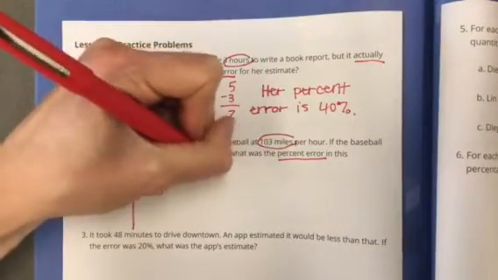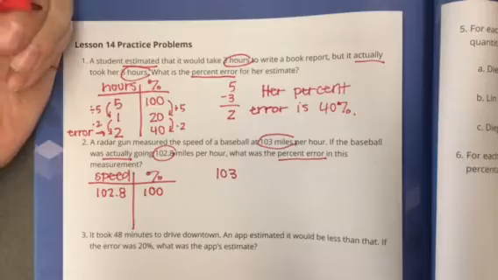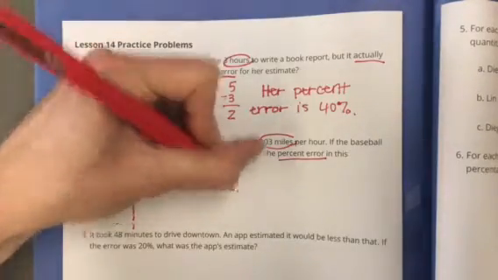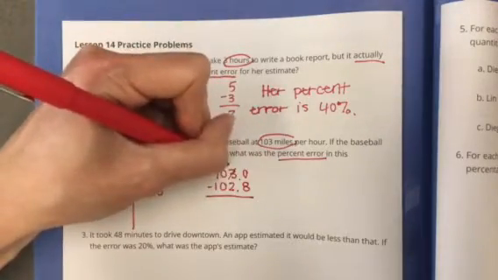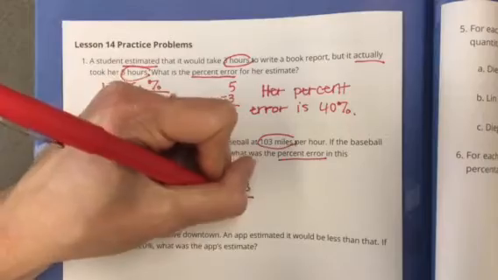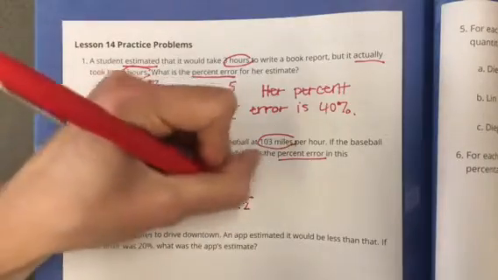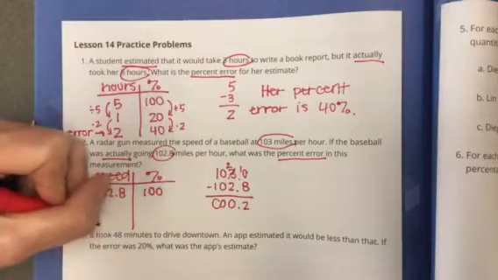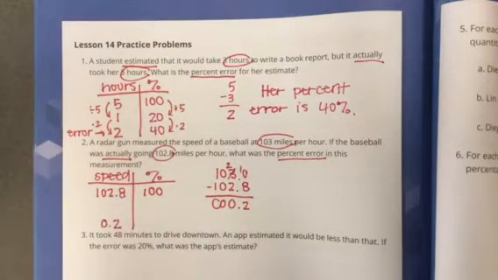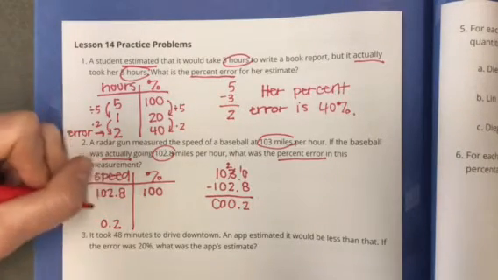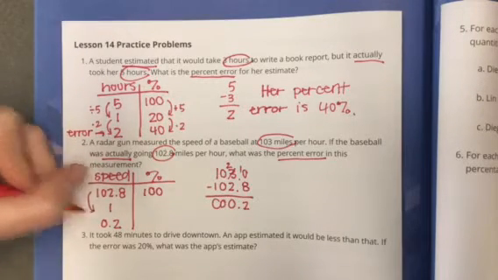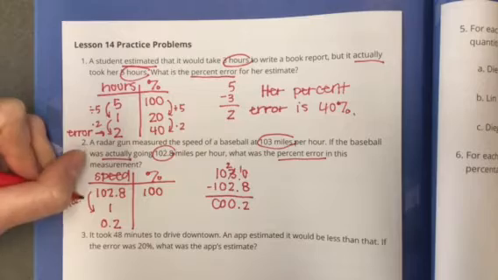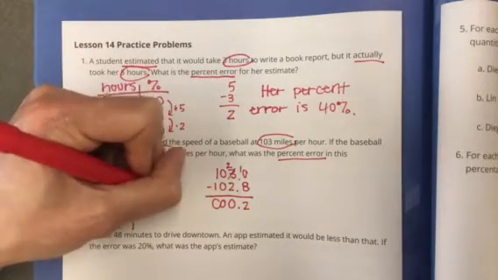Well, it measured the ball going at 103 miles per hour, but the ball only actually went 102.8, so you can do that math. Well, 103 minus 102.8 leaves us just with 2 tenths. So it was only 2 tenths of a mile per hour off. So we're eventually going to have to get to that error of 2 tenths. Well, I again don't know how to make this jump right away, so we always know that we can change it to 1. To do that, I'm going to have to divide by 102.8, and so I'm going to have to do that to the other side.